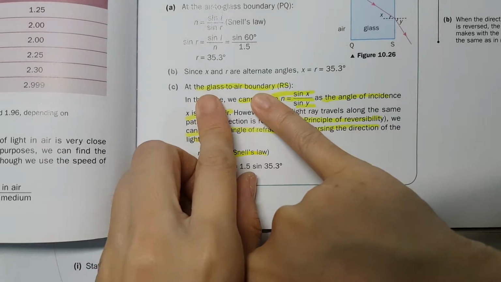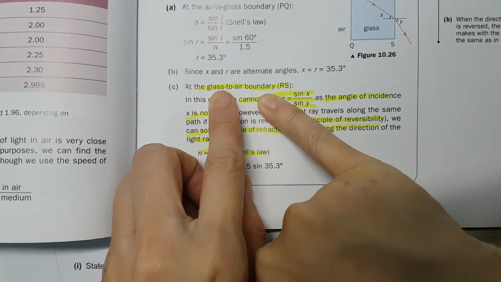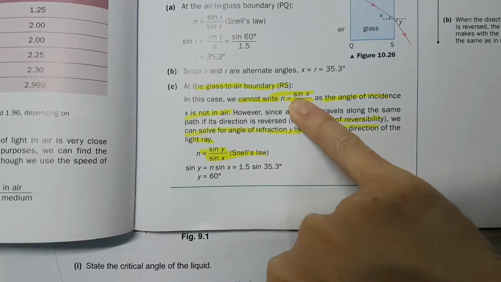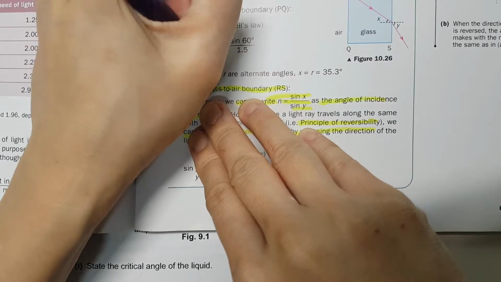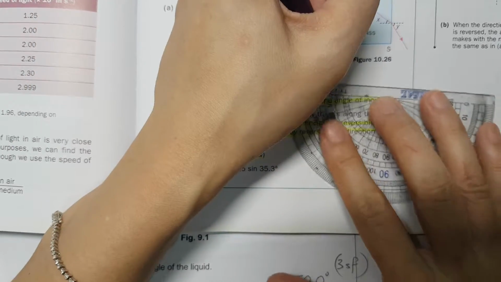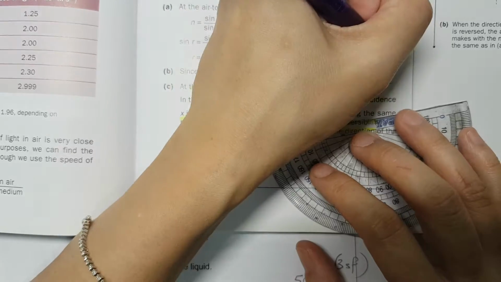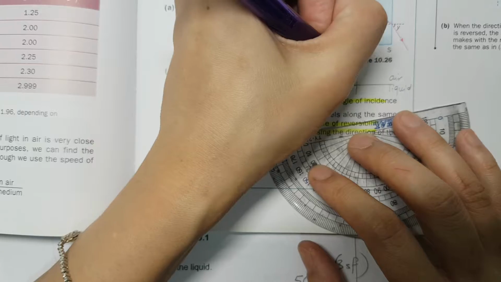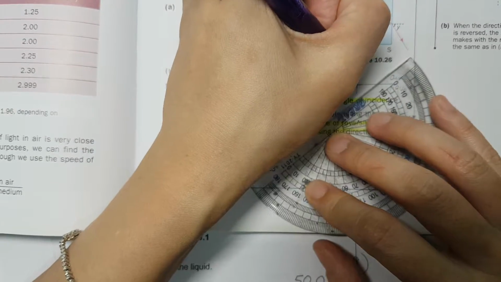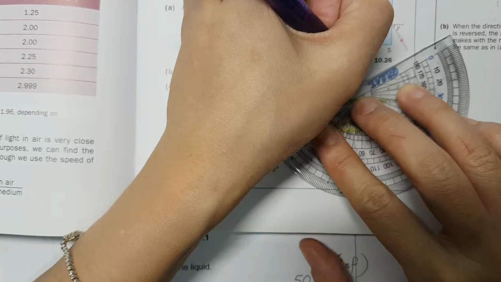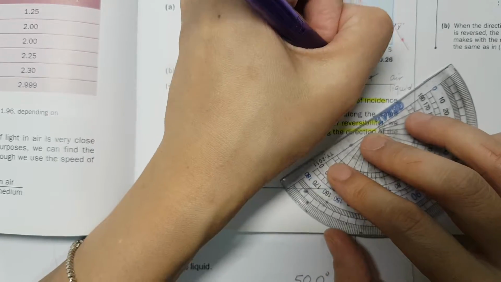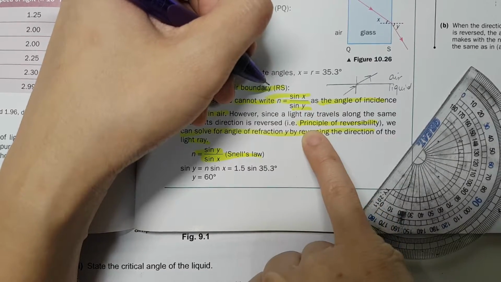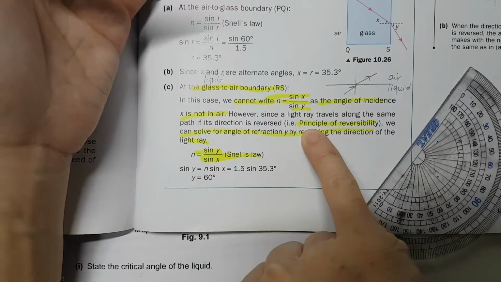Okay, now as is read here, at the glass-air boundary or liquid-air boundary, meaning when the light ray, instead of coming from air to liquid, is coming from a denser medium, in this case liquid to air, we cannot write sine i over sine r, which we normally do.